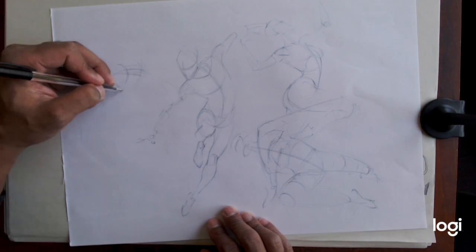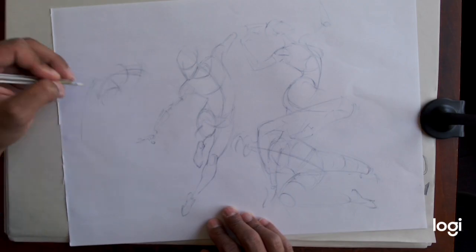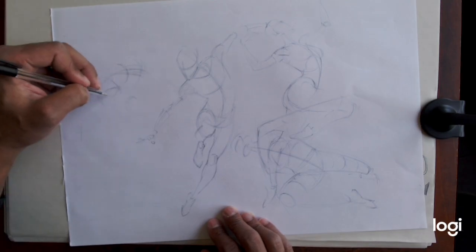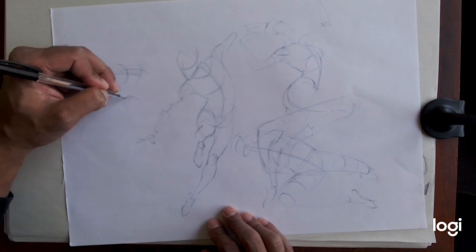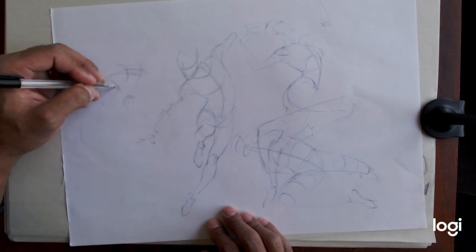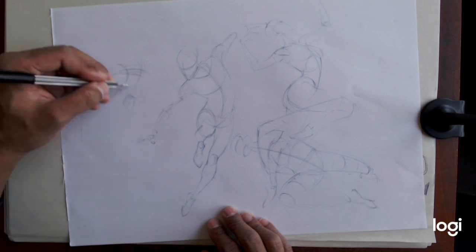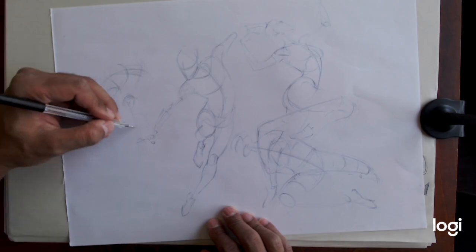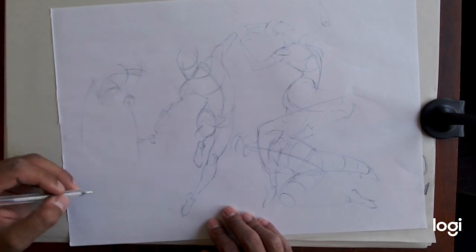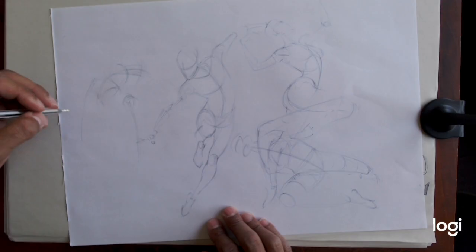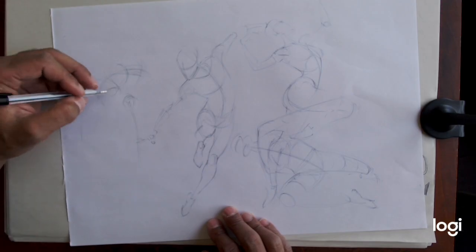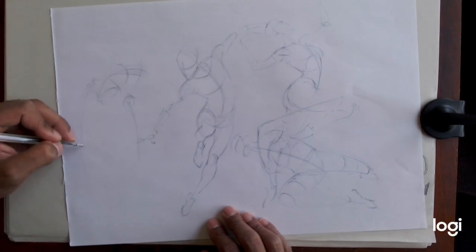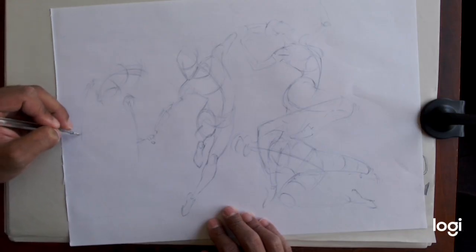At the same time, this knee is coming at me, so I'll blow it up. I'll make sure that this line or length is very foreshortened, and then the whole calf is coming in this direction. A very cool pose, and I have to say quite challenging as well.